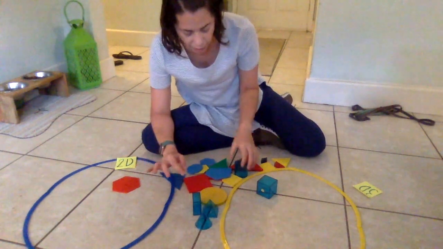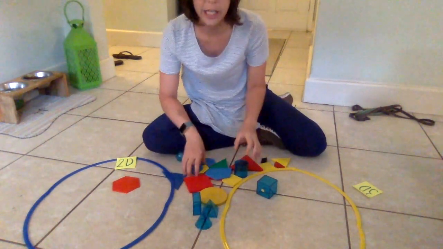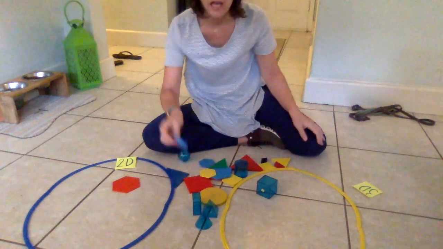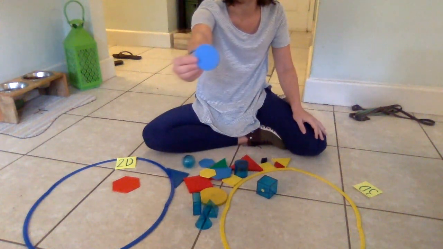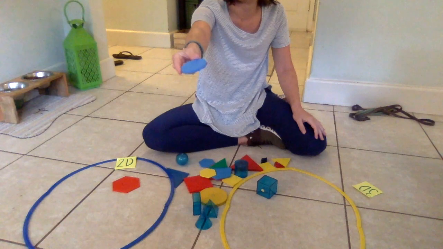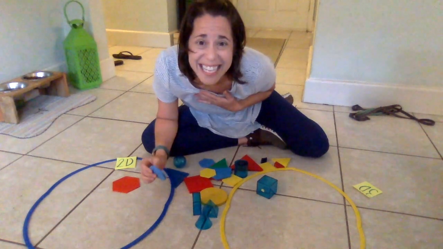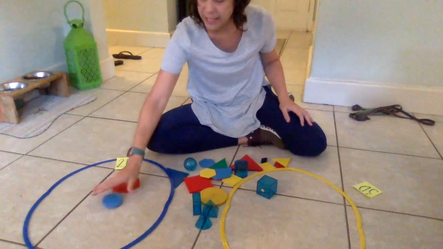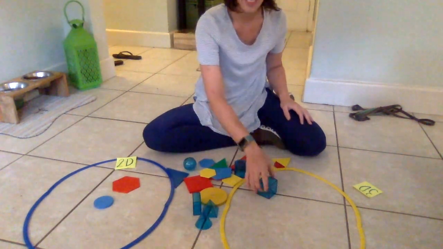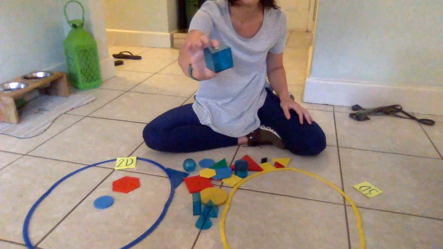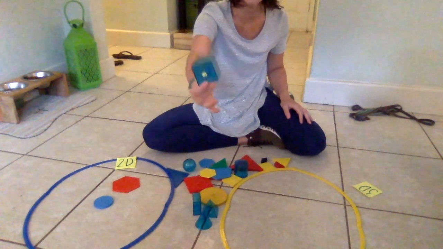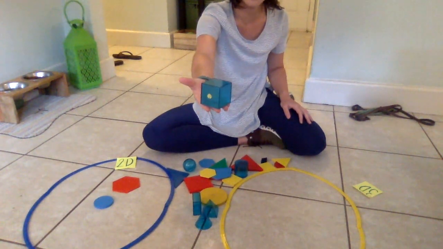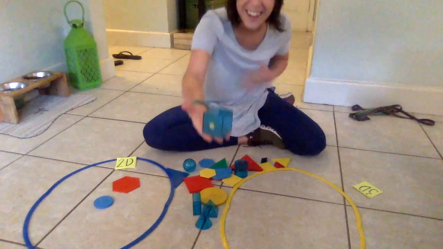All right. We also have, we're going to sort. We're not going to sort all these. Please tell me what that is. Is this a 2D shape or a 3D shape? Awesome job. It's a 2D shape. I don't know if I went over this. This is a cube. I think one of those blocks. It's not a block. We call it a cube. A cube. Everybody say cube.